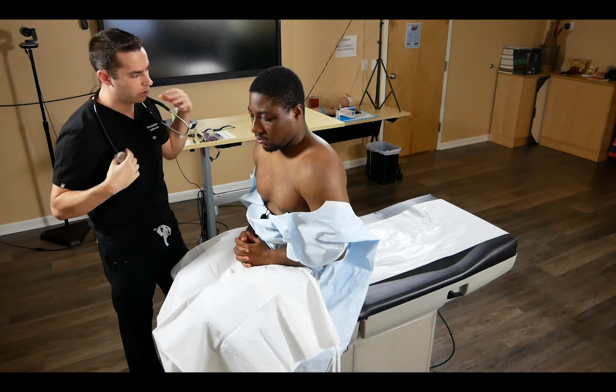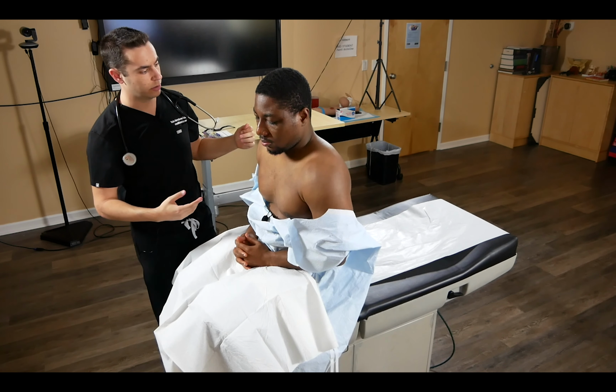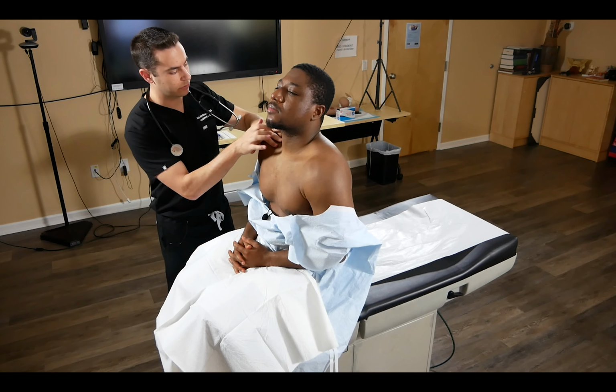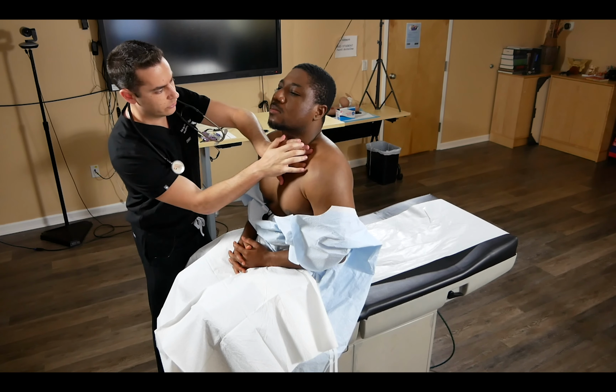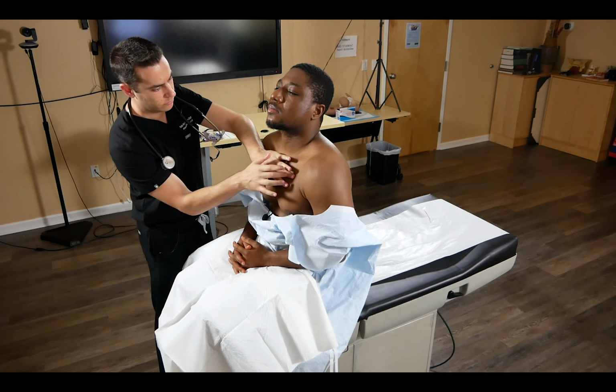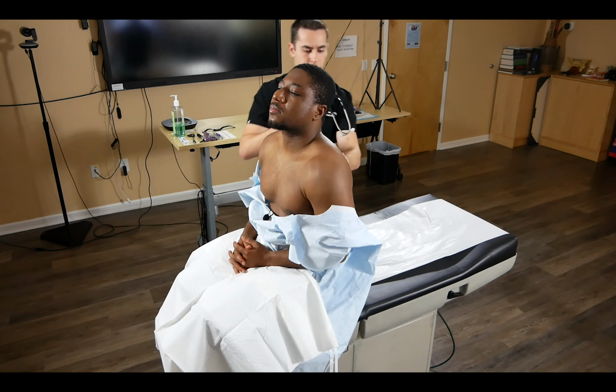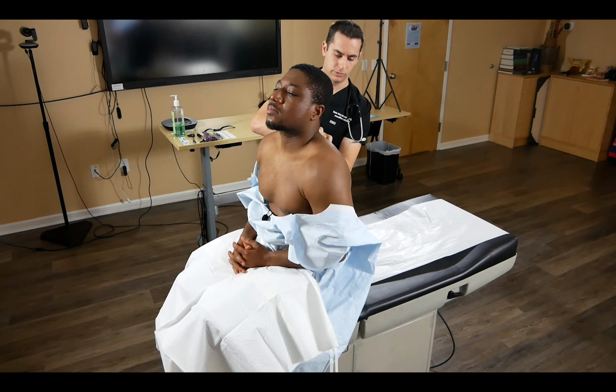Once we completed the cardio, we could transition nicely to the pulm exam while he's still sitting up, and so we could go ahead and percuss. We'll start above his clavicle, comparing left to right. And we're going to go ahead and do the same thing on the back, 3 spots.